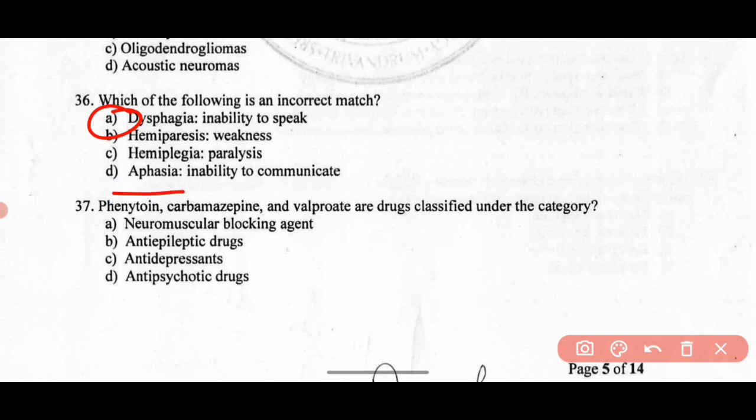Okay, and here also they have given aphasia, inability to communicate. Disability to communicate, or difficulty in speaking, means dysarthria. So these are all the different types of aphasias. Okay, fine. So hemiparesis means obviously weakness. Hemiplegia means paralysis. All these answers are right, and here which answer is wrong? Dysphagia means difficulty in swallowing, but here they have mentioned inability to speak. So option A is the right one. Option A is the incorrect match here.